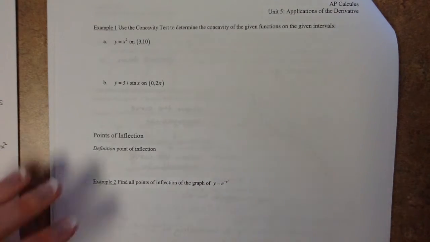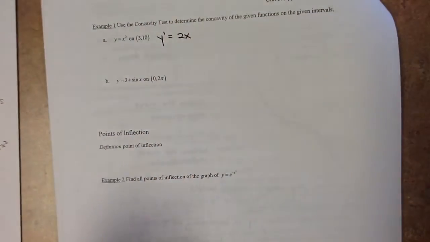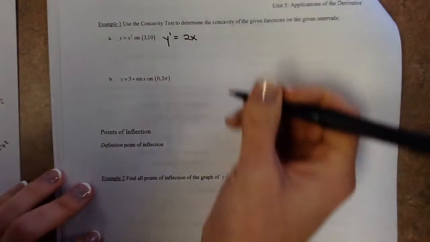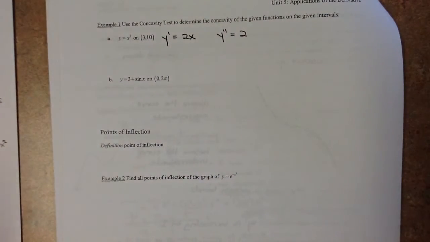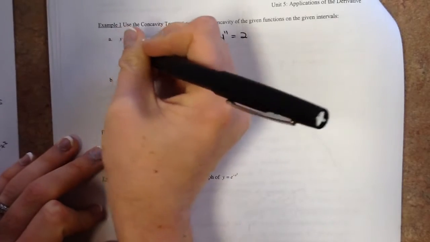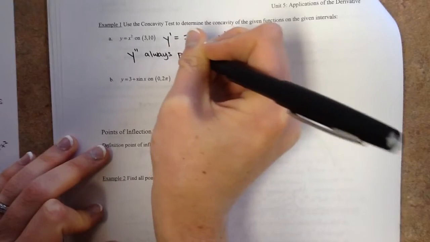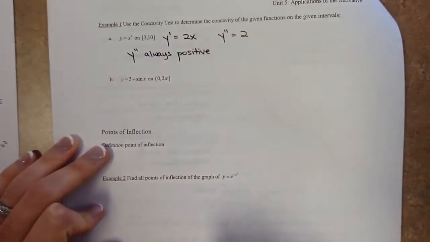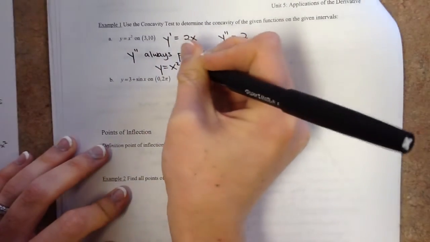So we're going to start with the derivative. So the derivative is y prime. Y prime is 2x. The concavity test has to do with the second derivative, but of course you can't find the second derivative without finding the first derivative. The second derivative is 2. So we want to know whether the second derivative is positive or negative. Well, the second derivative is 2. That means the second derivative is always positive. So y double prime is always positive. So what that means is that y equals x squared, our function, is always concave up.